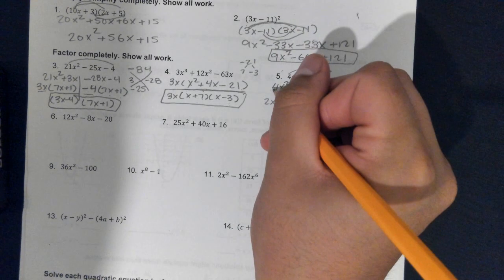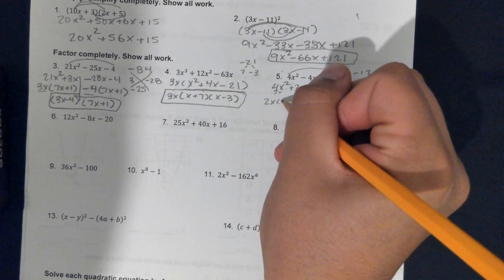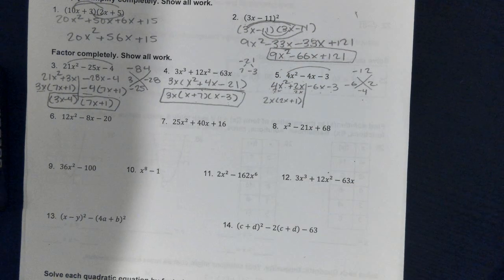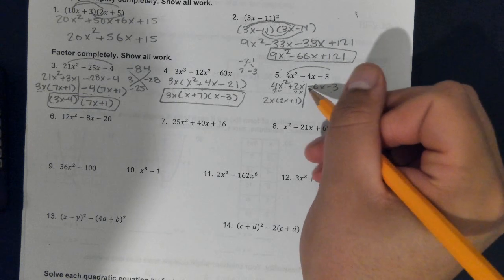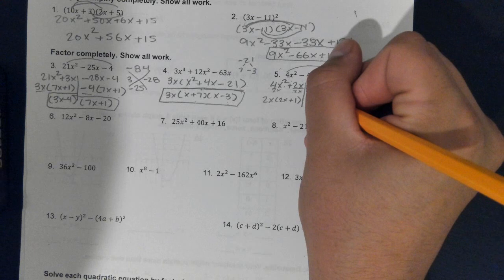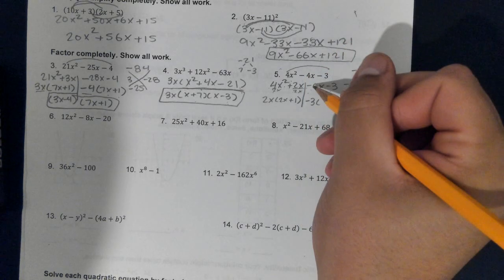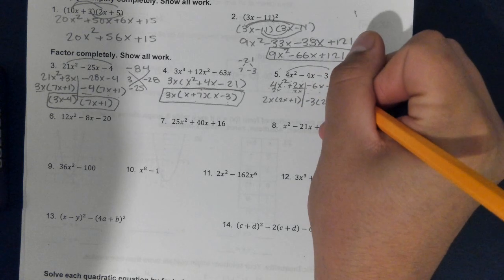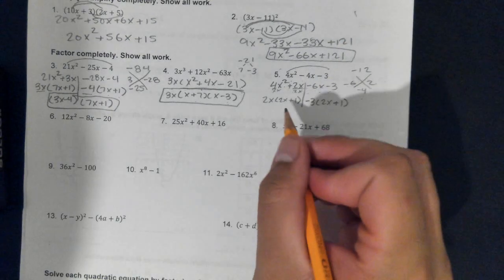If I were to divide this by 2x, we would get 2x plus 1. And then on the right side, it's leading with the negative, so take the negative out. We're going to take out a GCF of negative 3. And then if I were to divide this by negative 3, we would get positive 2x, negative 3 over negative 3, plus 1. And again, make sure these are both the same.